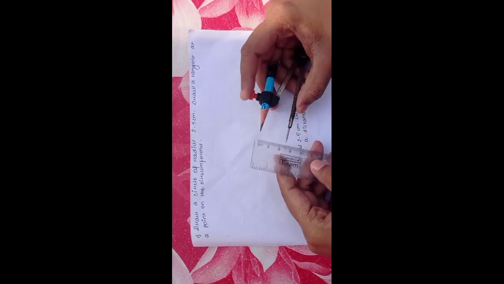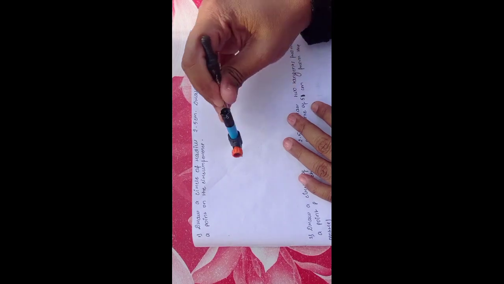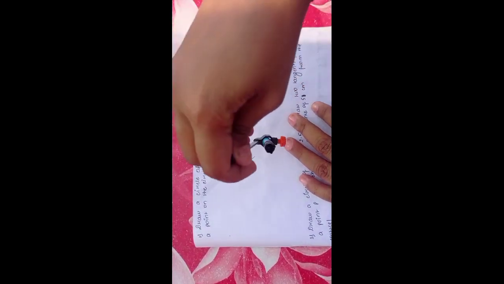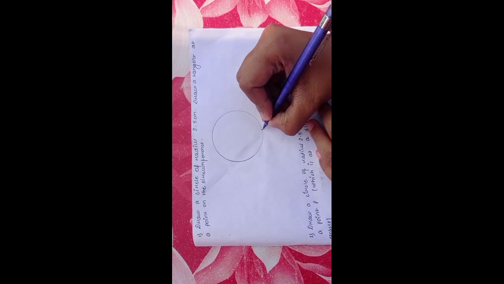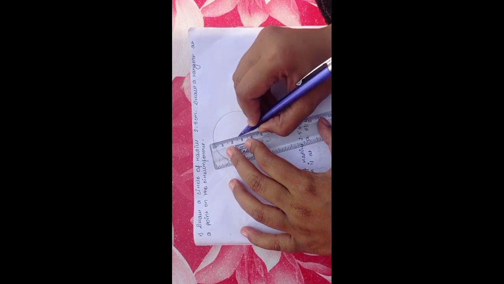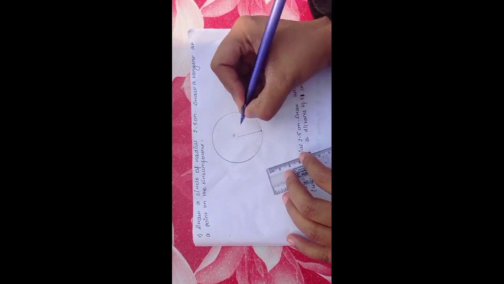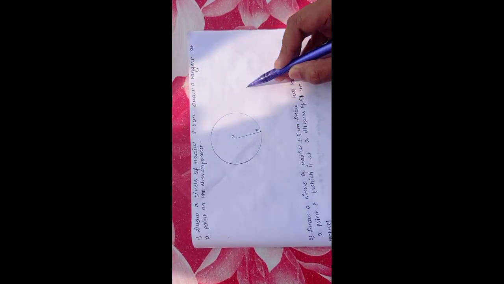So first of all, measuring 2.5 centimeter on the scale by using the compass, we will draw a circle of measurement 2.5 centimeter. After this, we will mark any point, let us consider P, on the circumference, and then we will join the center and this point. So this is our radius. So as we know that the radius is always perpendicular to the tangent. So if we make an angle of 90 degree at this point and then we join that point, then we shall get our tangent. So let us make an angle of 90 degree at point P.